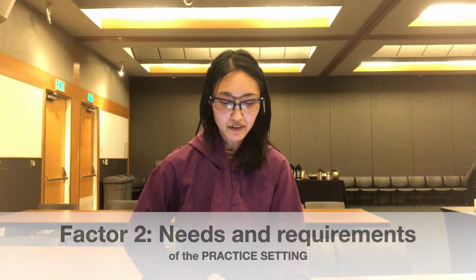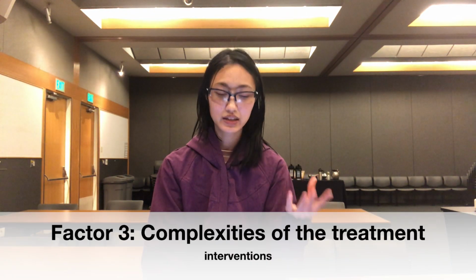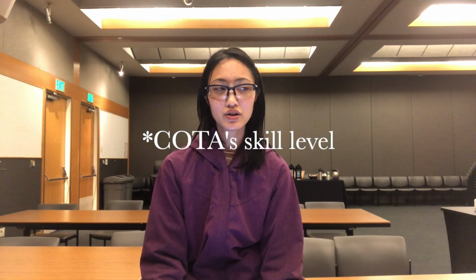And then we have the needs and requirements of the practice setting. So essentially the needs and requirements of the practice setting and the complexity of the interventions, it all goes back to the skill level again of the COTA. Have they been doing this for a long time?